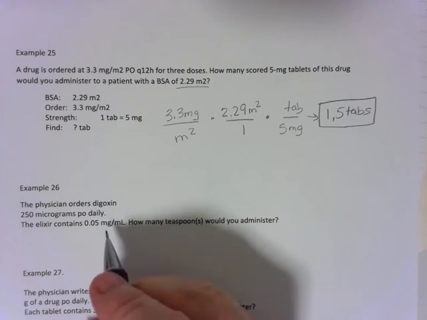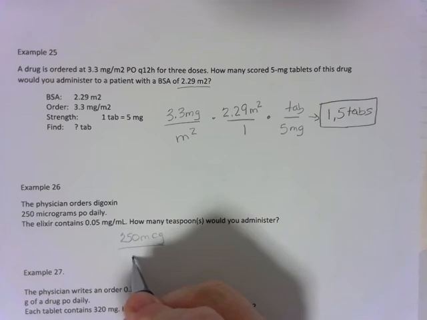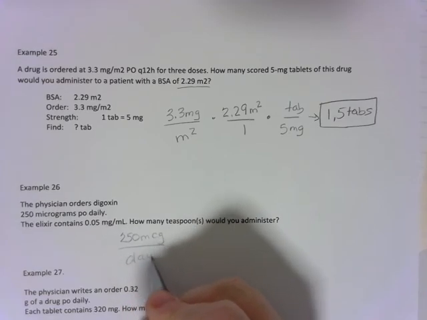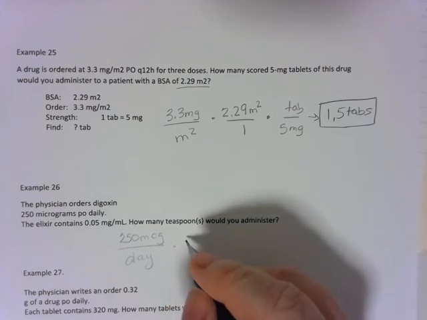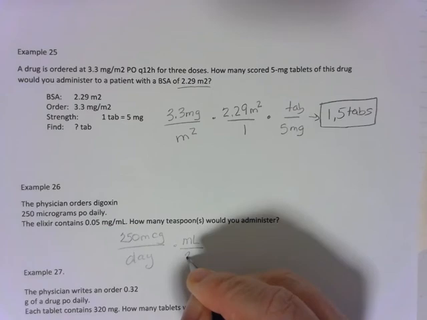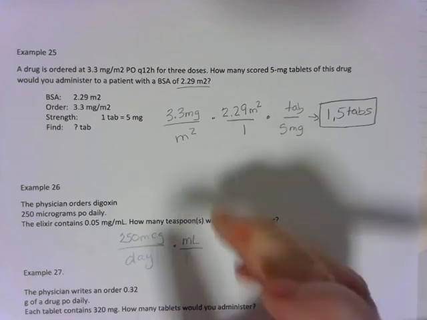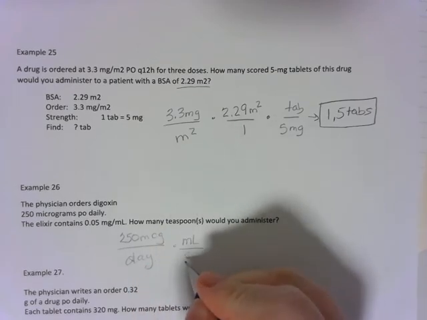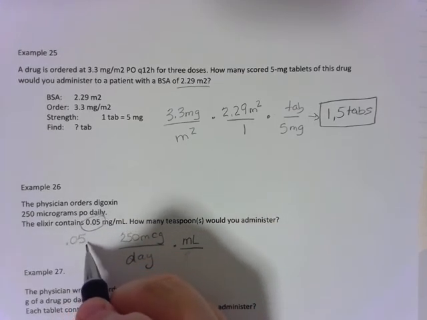Down here we're looking at 250 micrograms as my order, and that's per day. Each mL has 0.5 milligrams.